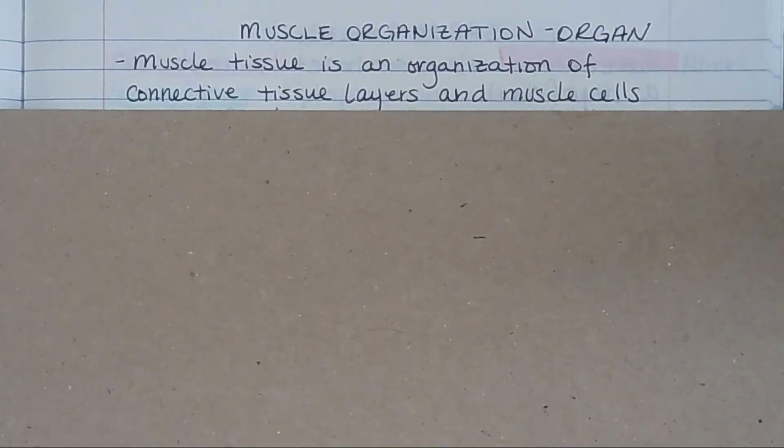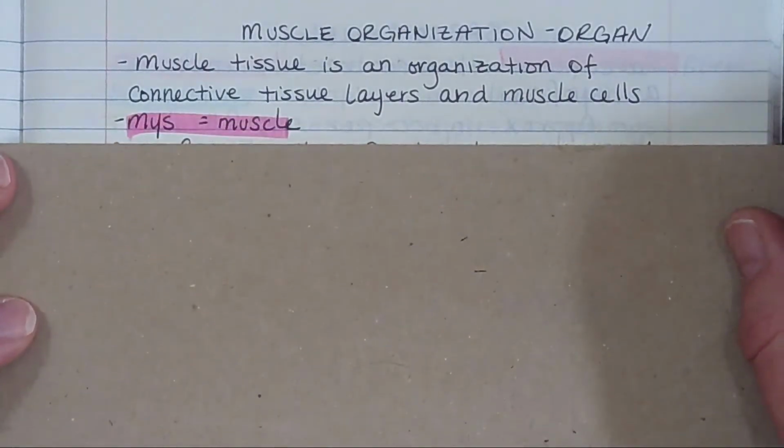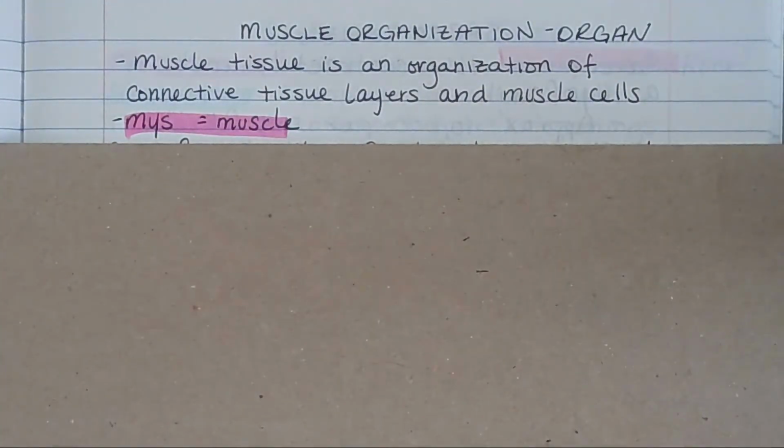With your muscular system, like any other organ system, your organ is going to have some kind of organizational connection between connective tissue, epithelial tissue, nervous tissue, and specifically in this case, an excess of muscle tissue, since that is the main tissue type inside this particular organ. The muscle tissue is going to be surrounded by layers of connective tissue embedded in groupings of muscle cells. Anytime we're talking about muscles, you see this "mys" or "myo", that means muscle.